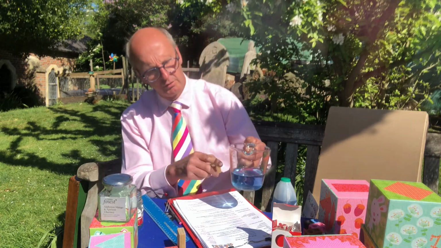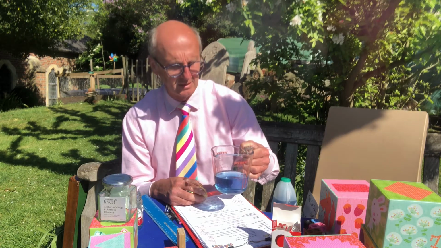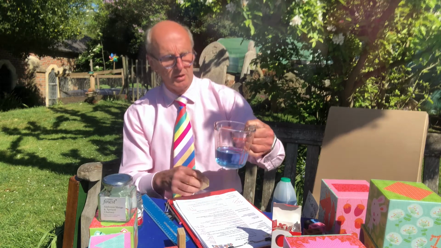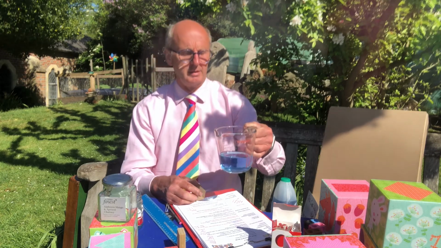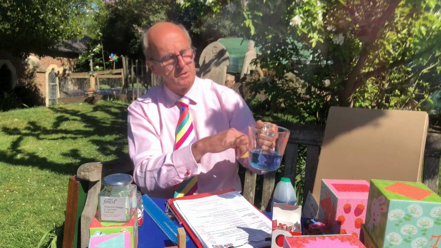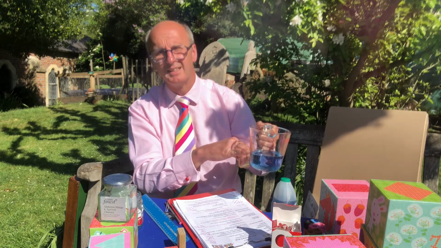If I had an accurate enough measuring jug, it would tell me, I hope, that there was a rise of 27 centimetres cubed, or centilitres.